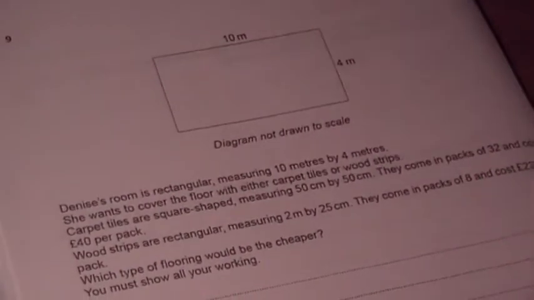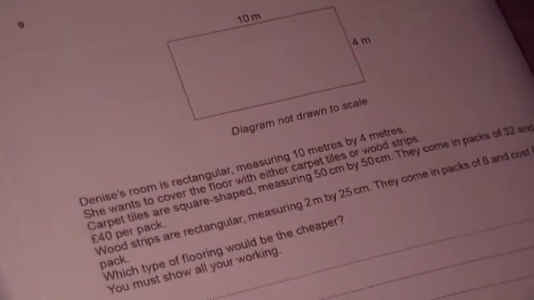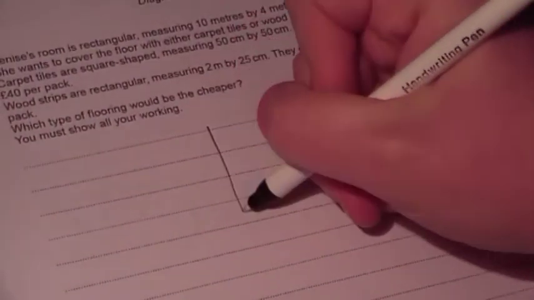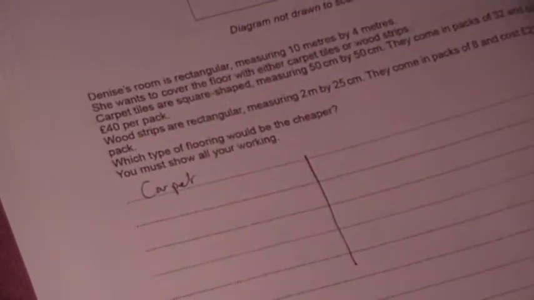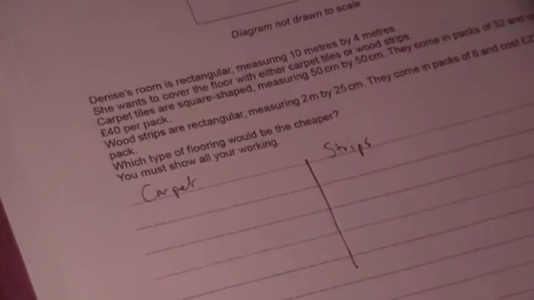The next question is concerned with carpeting a room. Denise's room is rectangular, measuring 10 meters by 4 meters. She wants to cover the floor with either carpet tiles or wood strips. So we've got a comparison. I'm just going to draw a line down the middle here, not all the way down, and I'm going to write carpet tiles on the left, and strips on the right.